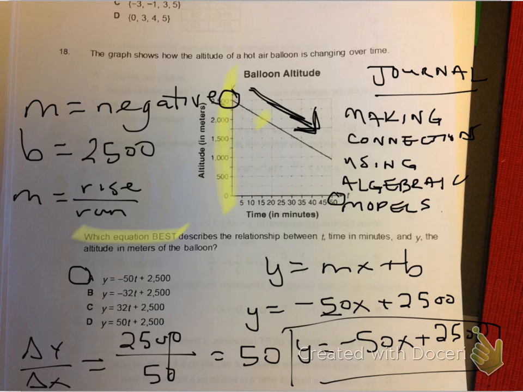I'm going to mark out some answers because I'm going to prove them wrong. So I'm going to prove D wrong because it's a positive slope, and C wrong because it's a positive slope. So I can mark those two out, and I would leave B unmarked because I'm not necessarily proving it wrong. Based on my initial work, I have y equals negative 50x, but it could be negative 32.